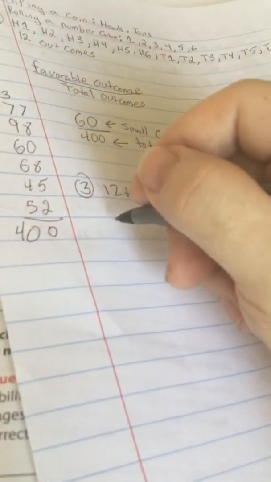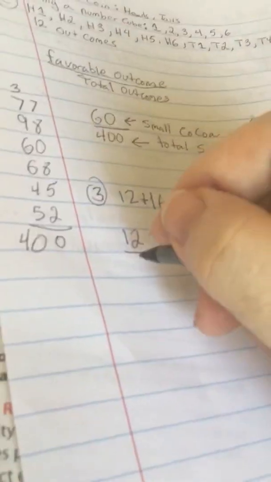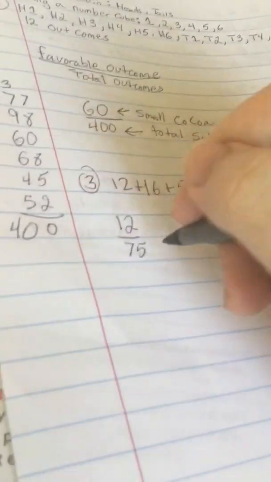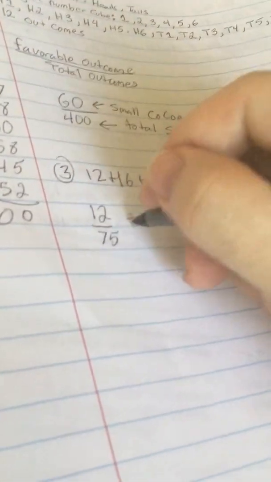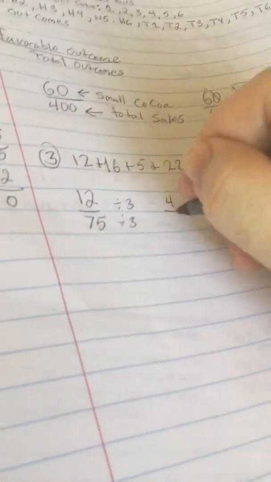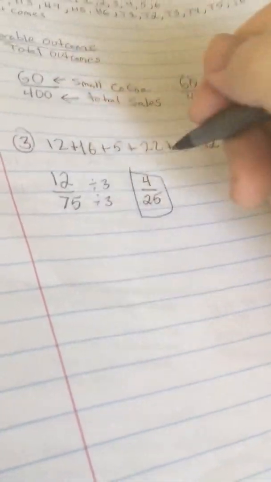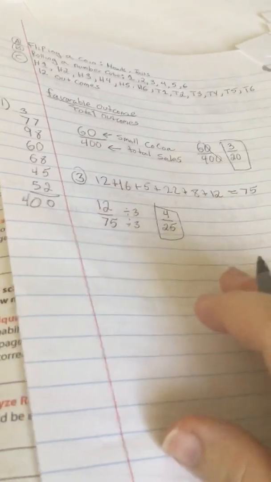So we're going to have to do our 20-inch gold, which is 12, over our total, which is 75. We can divide both our top and bottom by 3. And that's going to reduce to 4 over 25. That's going to be our answer.